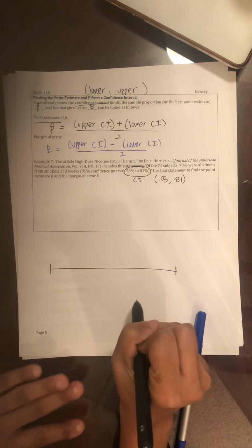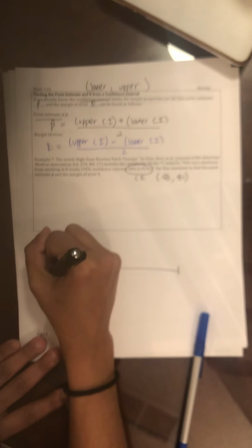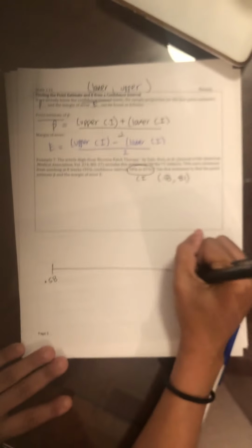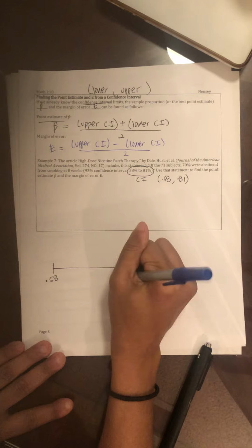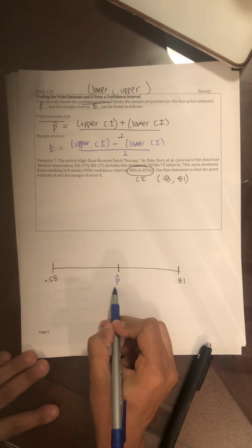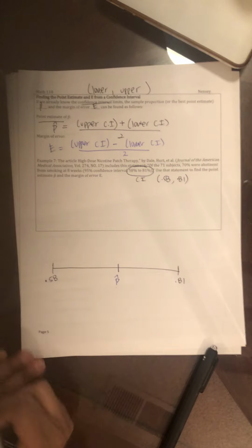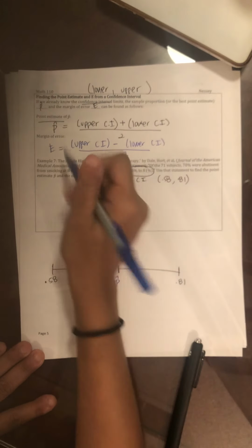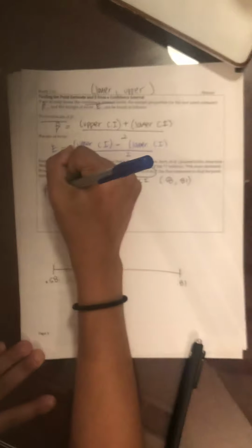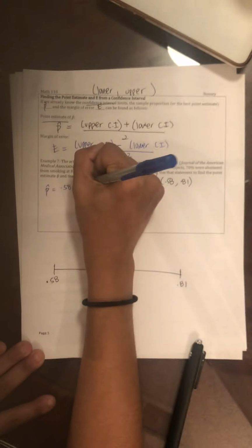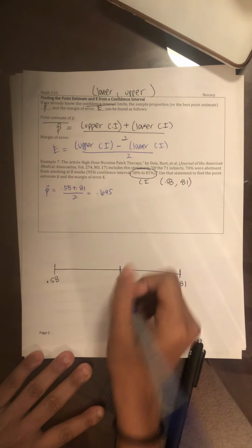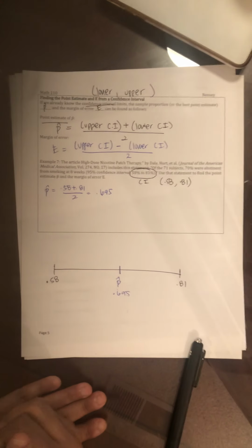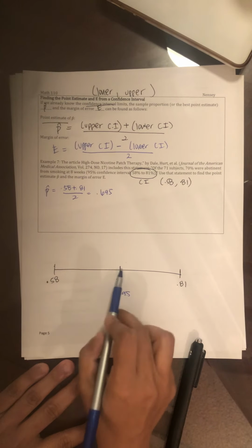I'm going to give you an image of what we're essentially doing. Here's 0.58, that's your lower, and this is 0.81, this is your upper. I want you to tell me what your p hat is. What is the estimate number you're getting? What's the halfway point? And how do you find the halfway? You add the two and you divide by 2. So p hat is 0.58 plus 0.81 all over 2. And I already did this math. It's 0.695. What that's saying is the halfway point is 0.695, and that is your point estimate. You're estimating that the middle is this.